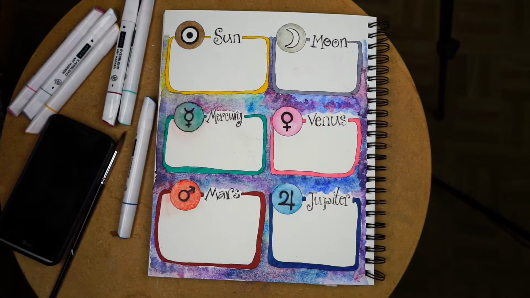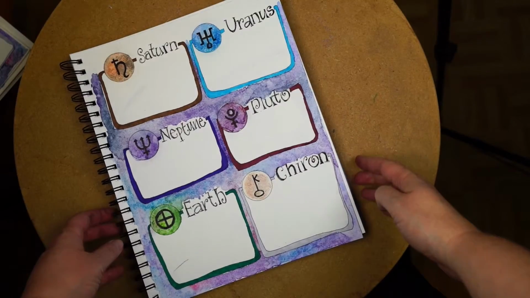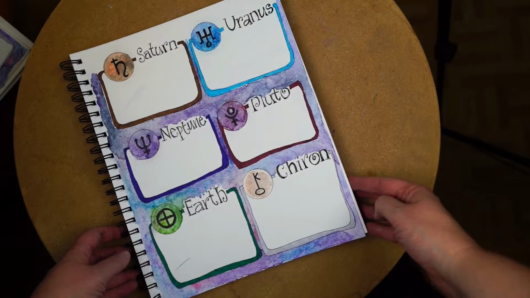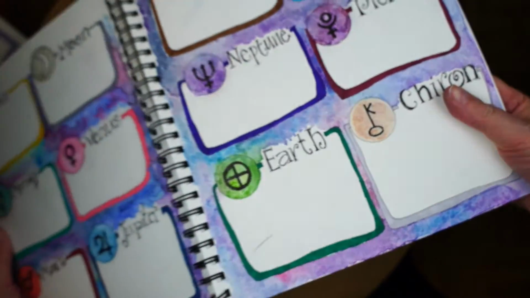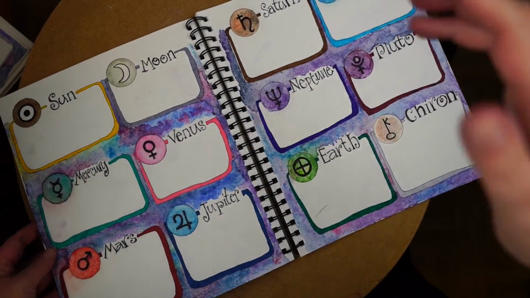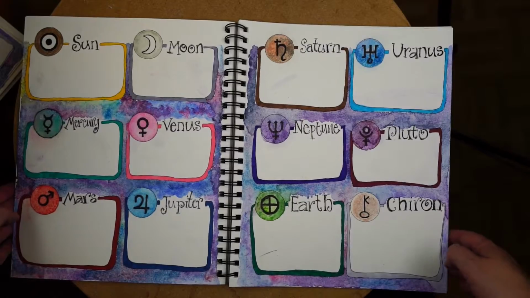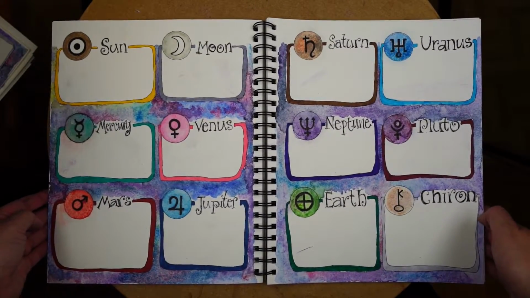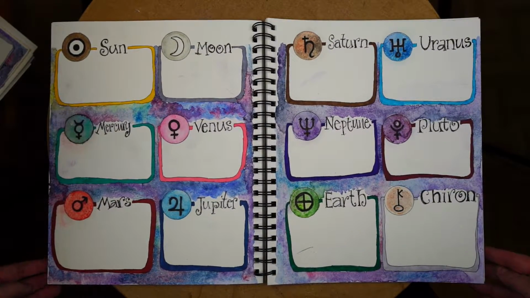Here you can see how that page looks. Here's how the second page turned out. We are now ready for some note taking. Now, how fun is that? No boring notebooks with straight lines here.